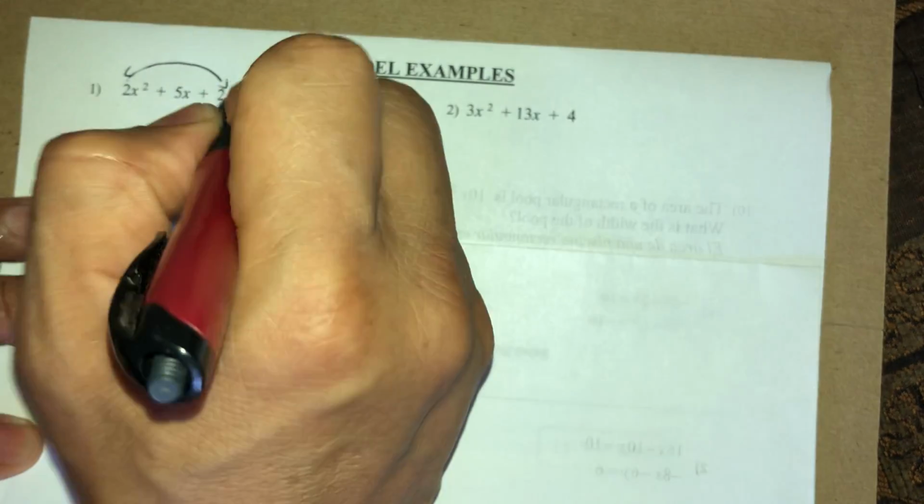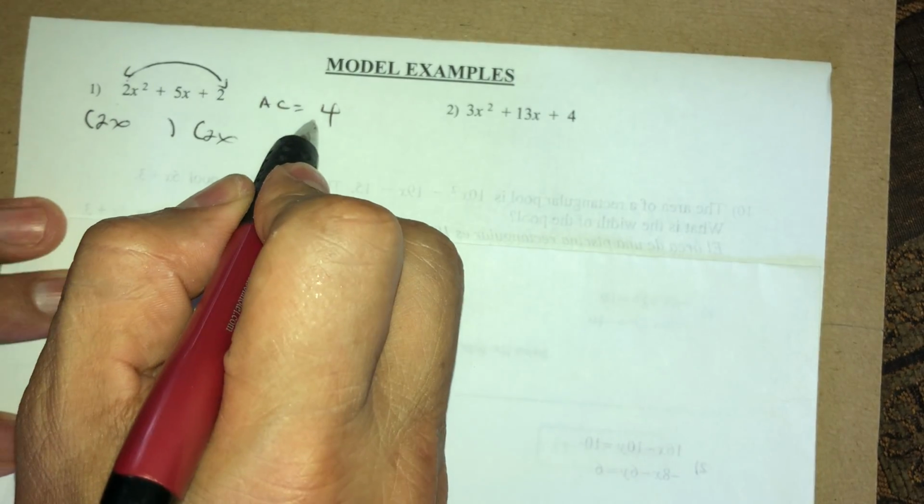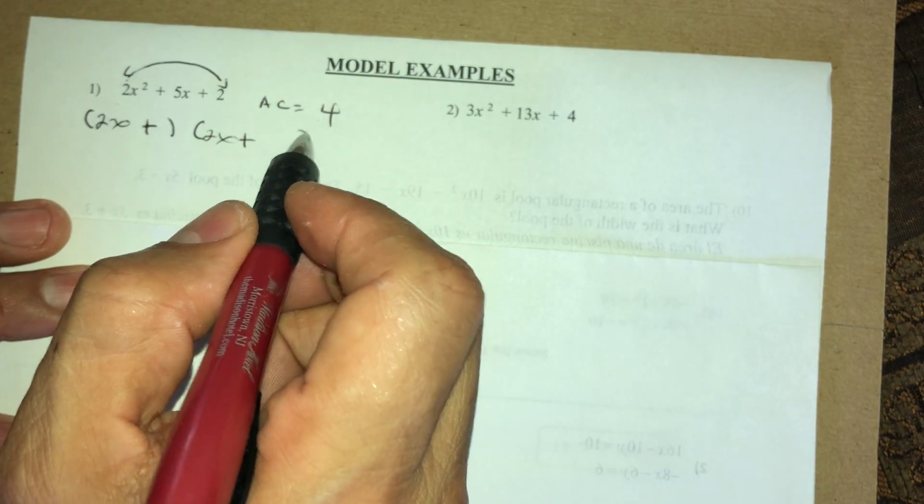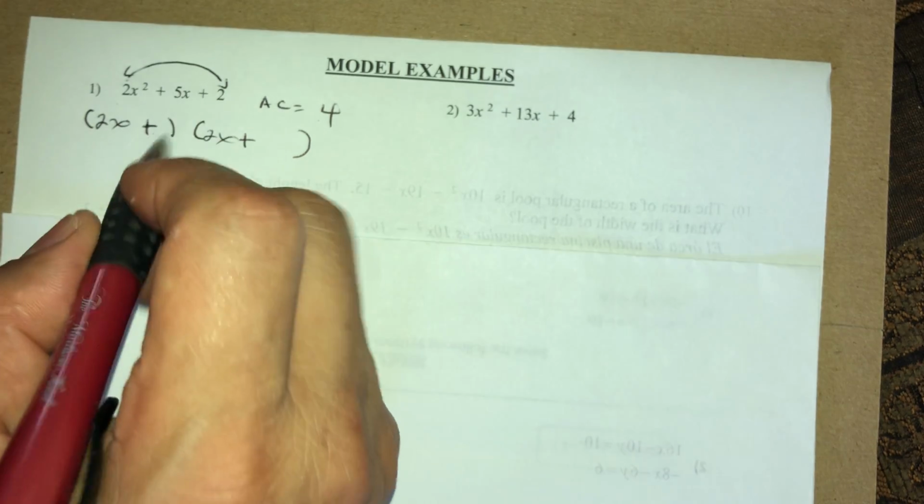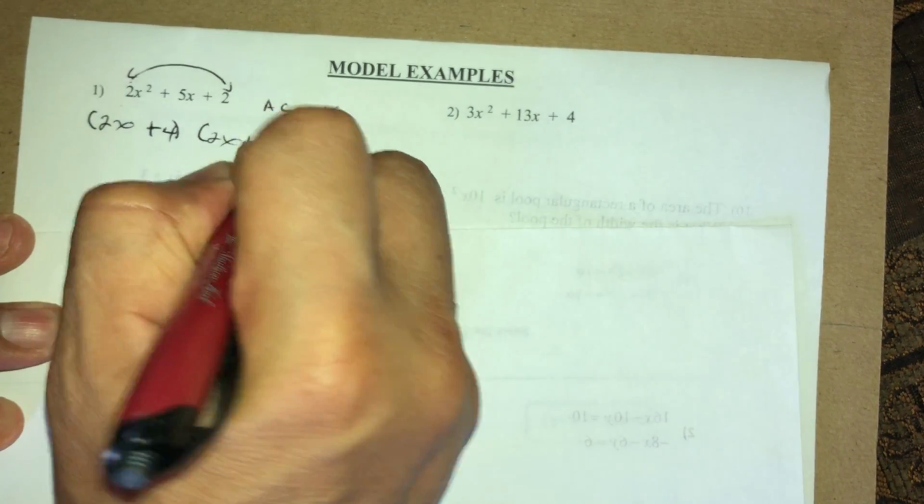So guys, the first thing we have to do is find AC. Remember, it's a multiplication of these two, so AC here should be positive 4. Then the first thing you have to do is open up your set of parentheses and keep the value of A, so it's going to be 2x here, 2x there. Because that's positive, it's going to be same signs, so they're both going to be plus and plus. Two factors of 4 that when I add them up will give you 5 are 4 and 1.